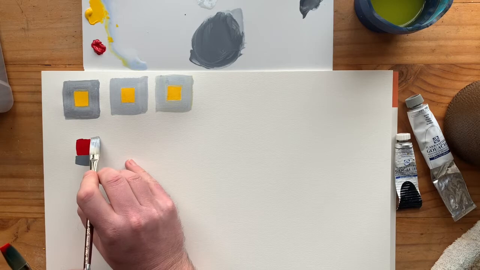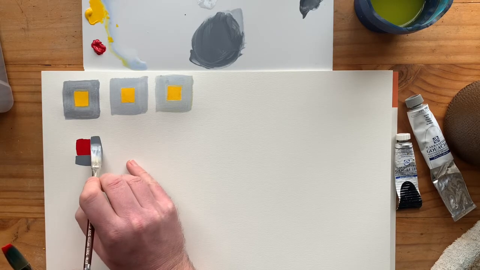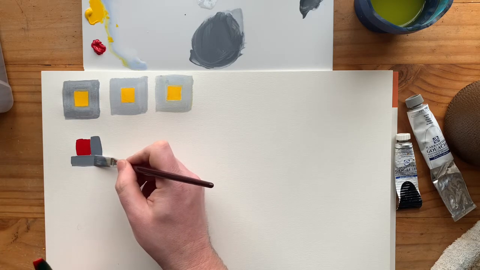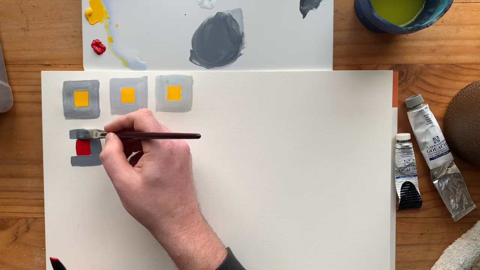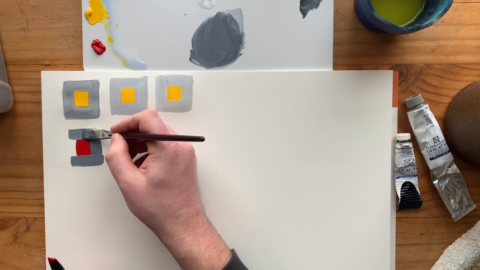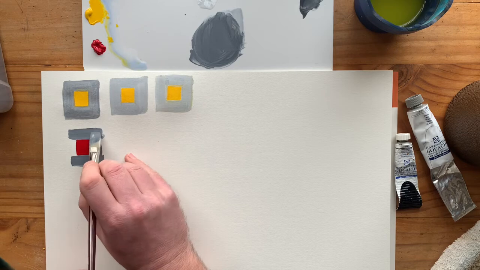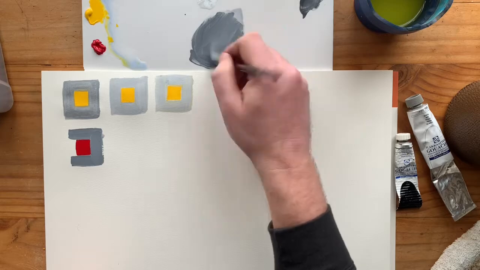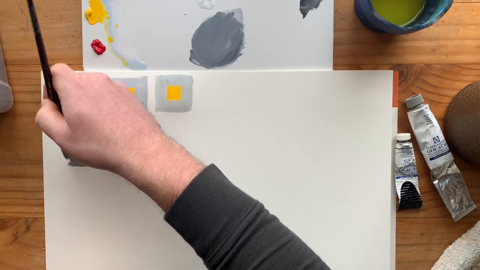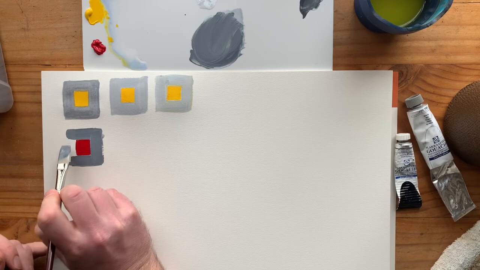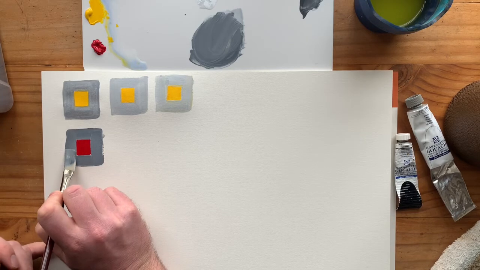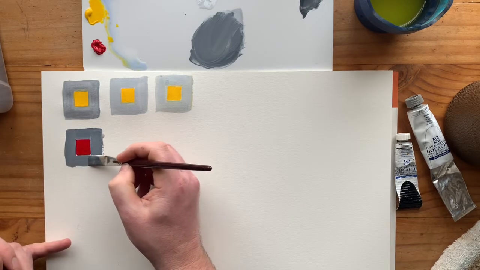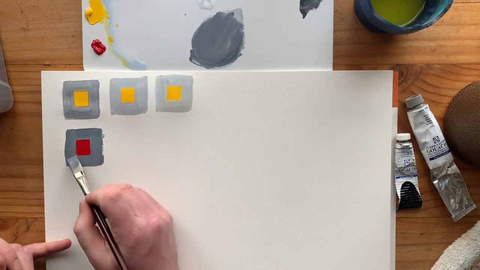So again, if we start to surround this red with a grey of equal tone or equal value, it has the appearance of making that red particularly glow.